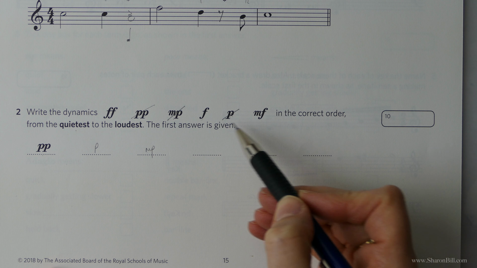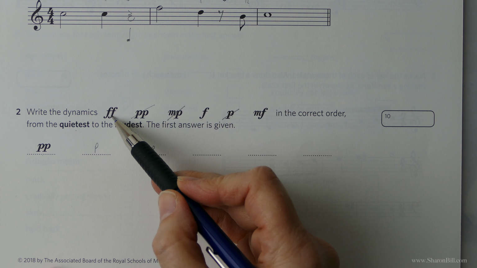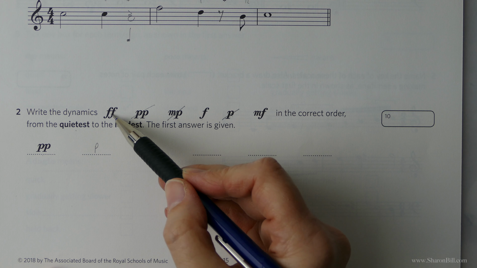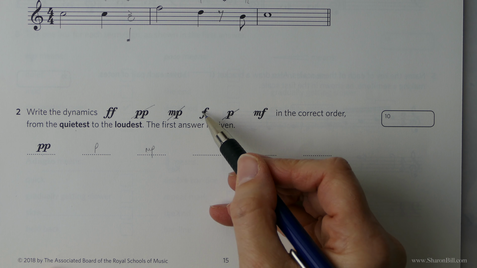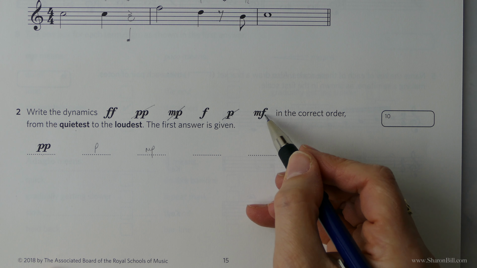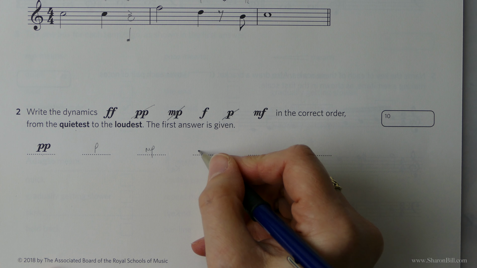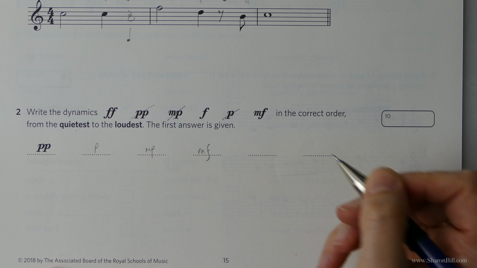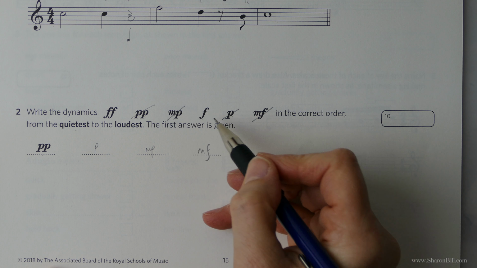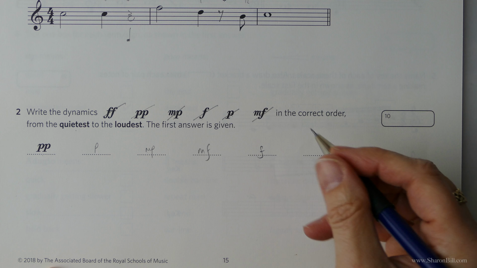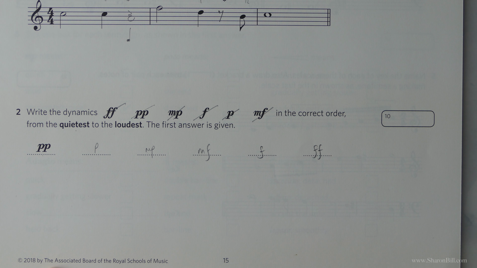So which is the least of these? Well, we know that FF is the loudest. That's fortissimo, extra loud, very loud. We have just generally loud with forte, and we have mezzo forte, which is only middle, moderately loud. And so that's the next step up from moderately quiet. Then we have plain old forte, which is loud. And then we end with the loudest, which is fortissimo, very loud. So there we go, that's the end of that question.